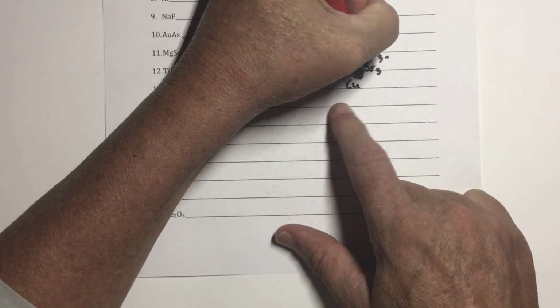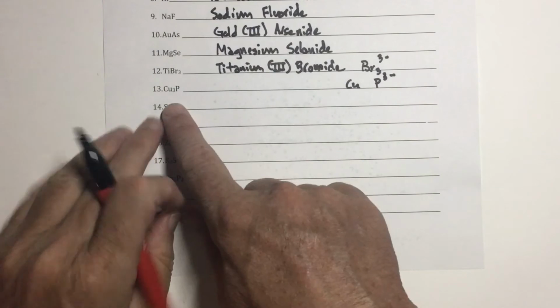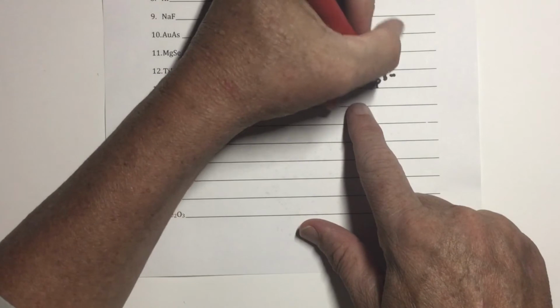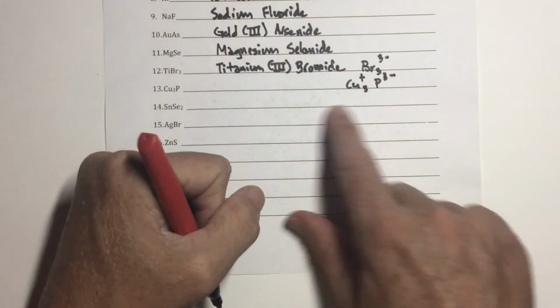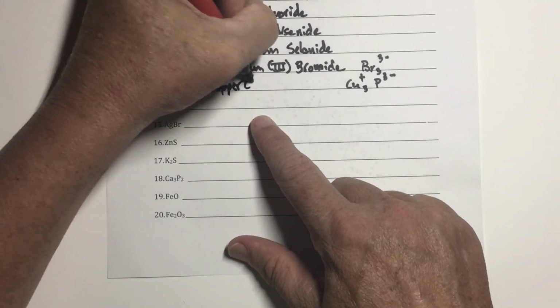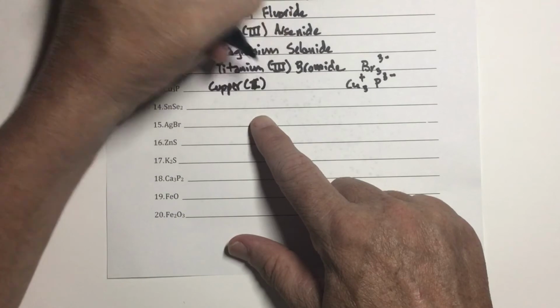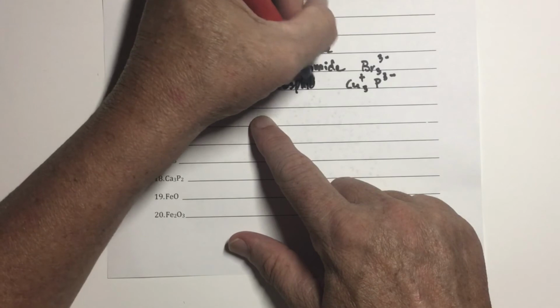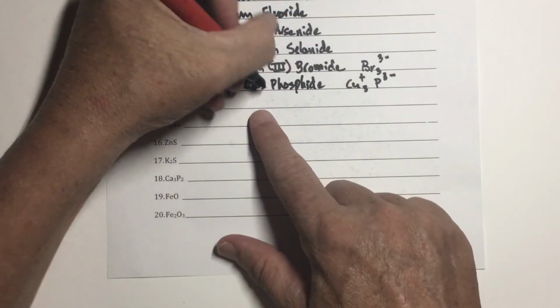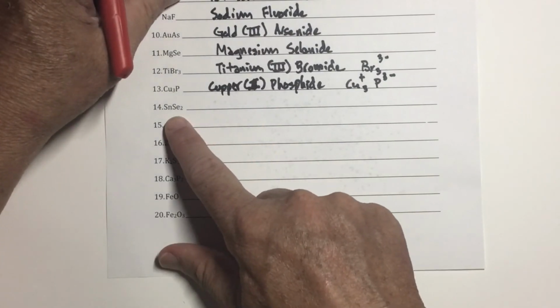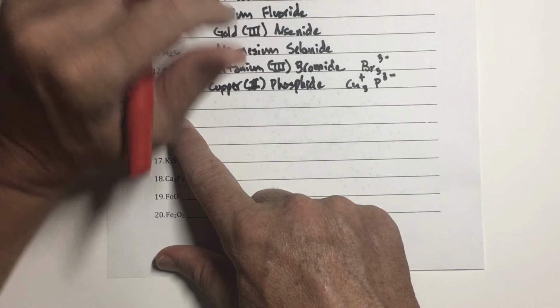Let's see. So I've got copper and I've got phosphorus. I know the phosphorus has a 3- charge. So that means the coppers have to have a 3+ charge, and I have 3 of them, right? So that means I have 3 of those, each with a +1 charge. So I will say copper 1 phosphide. I know it looks like a 2, it's a 1. Copper 1 phosphide.